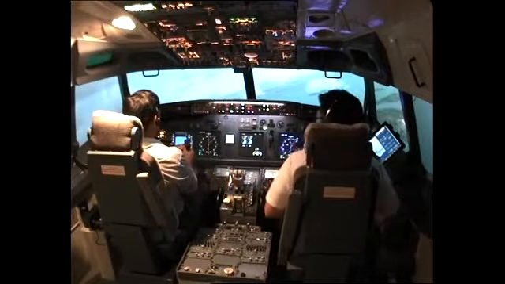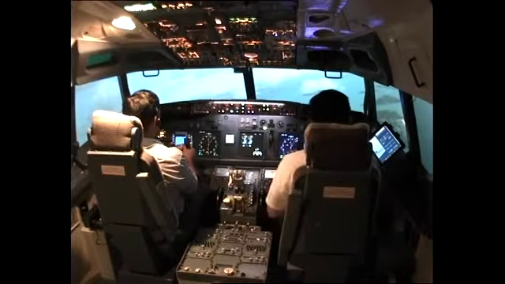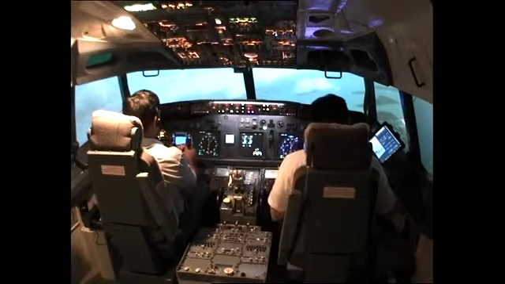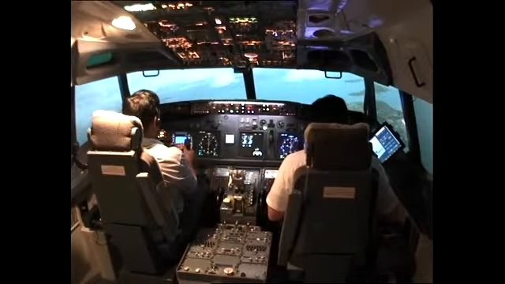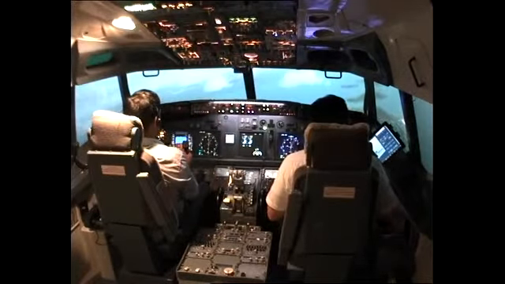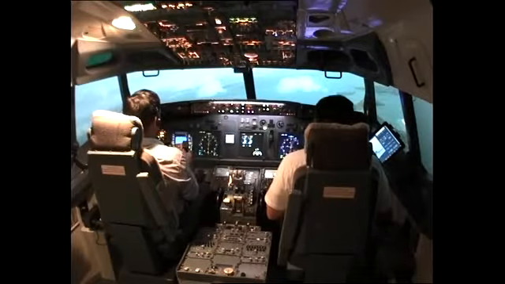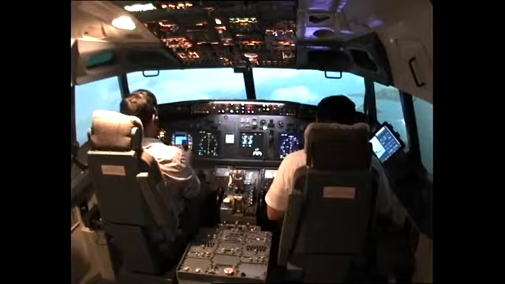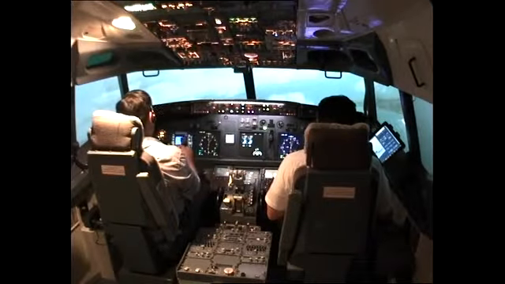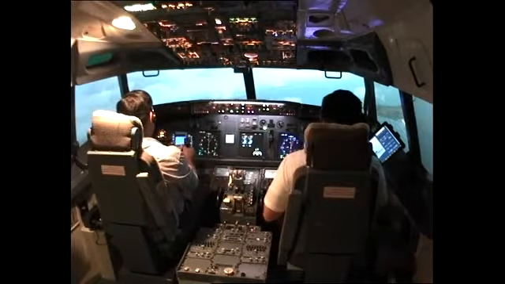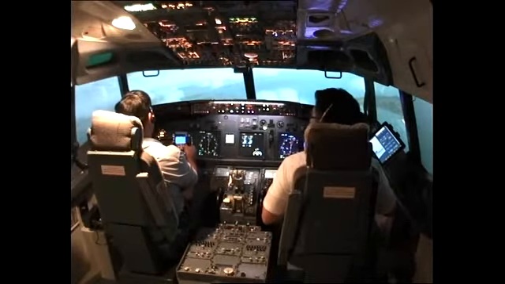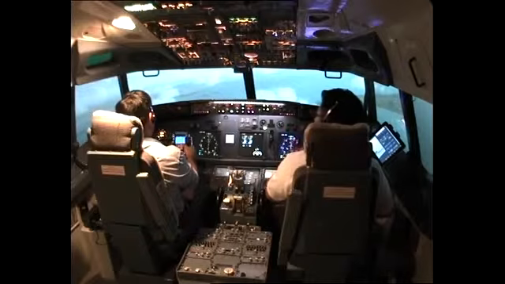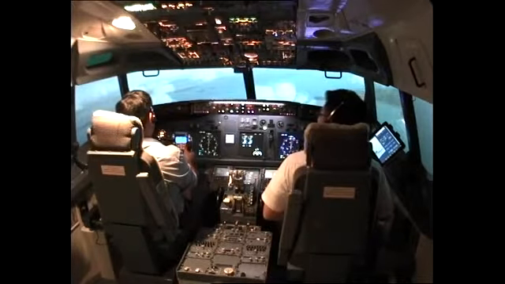Heading turn. Good. More to the right. Following the heading.